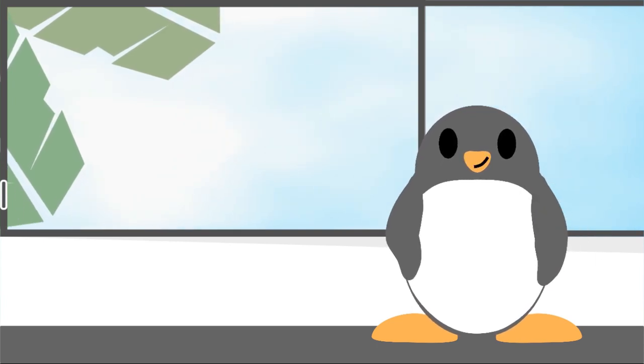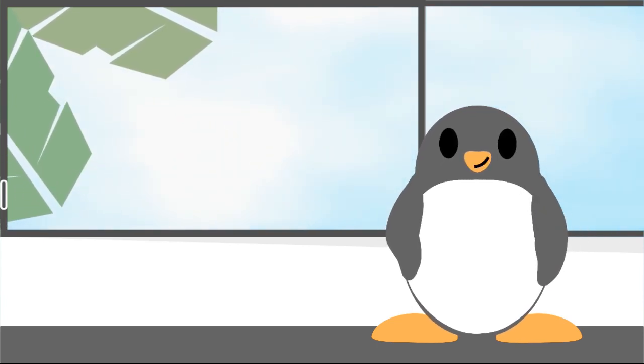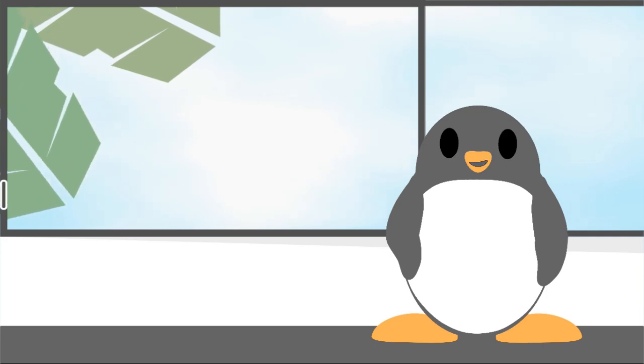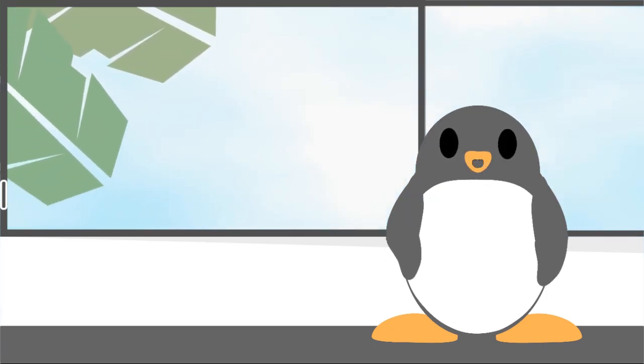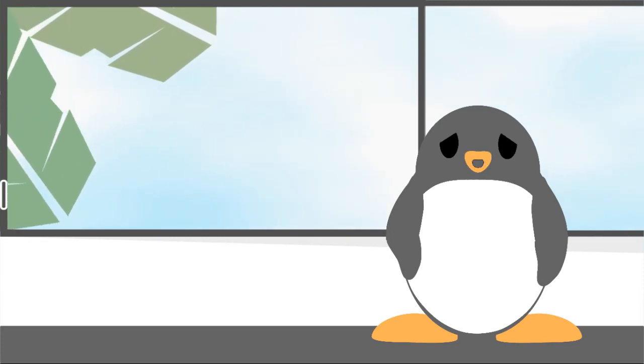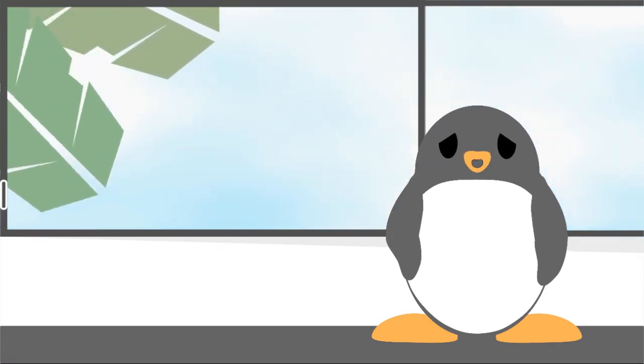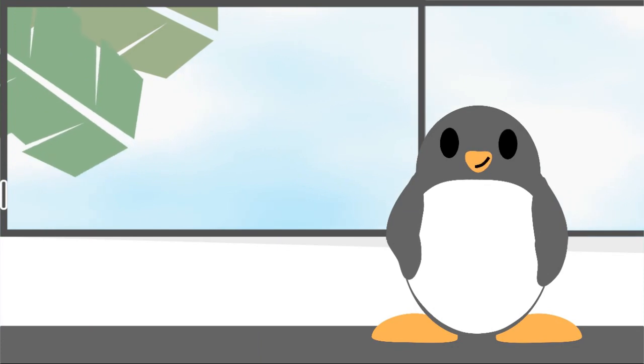Hello there! So you already know what Linux is and have successfully set up a Linux system on your home computer. Now the next step is how do you install a software on your Linux box?